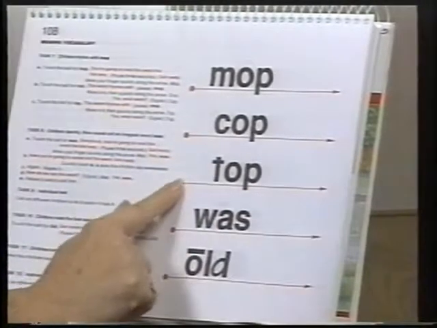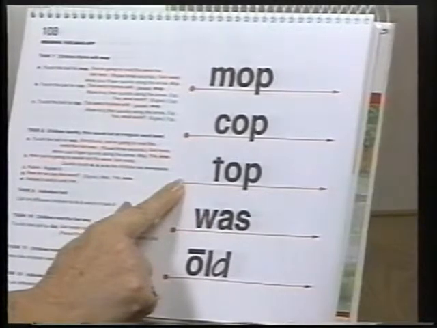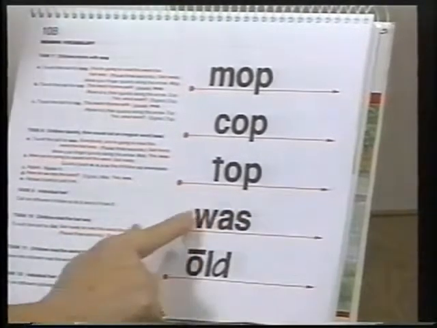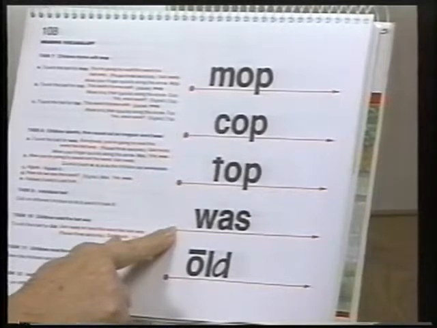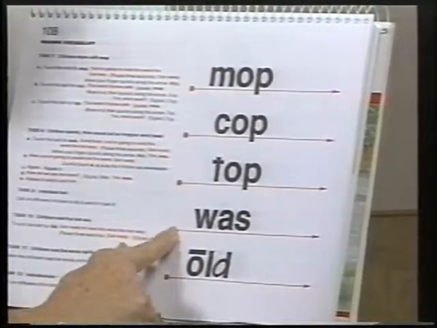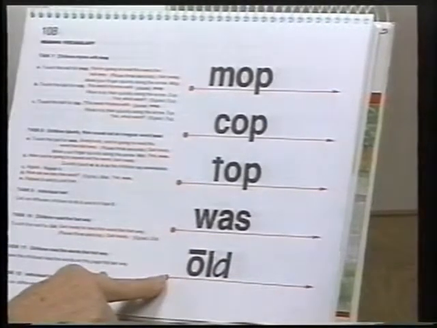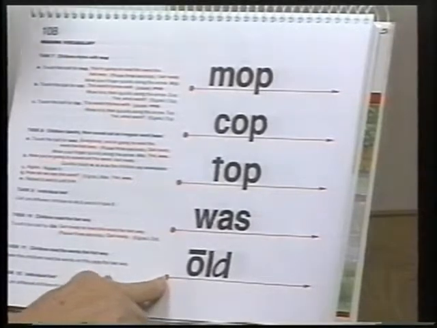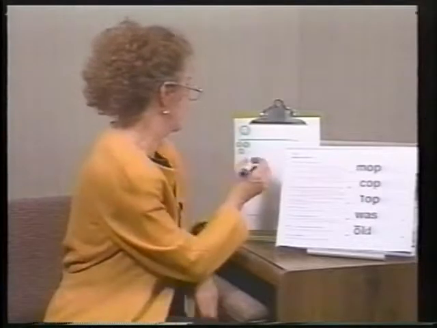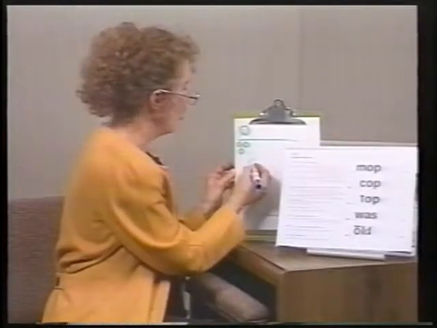Yes, cop. Next word. Get ready. Top. Yes, top. Here's the hard one. It's the funny word. Get ready. Was. Yes, was. Last word. Get ready. Old. Yes, old. Good job, everybody. That's worth 8 points. You got all those words right when you read them the fast way that time.